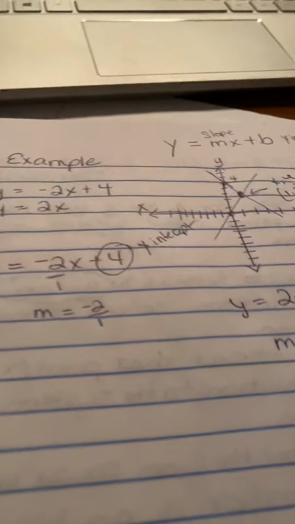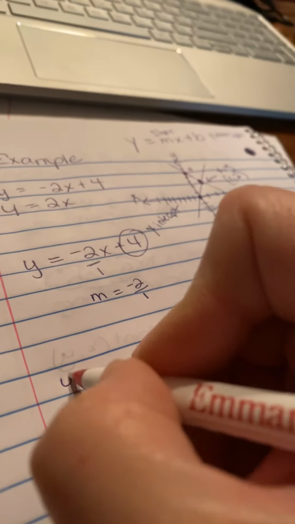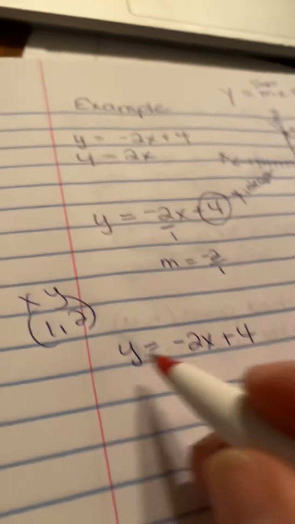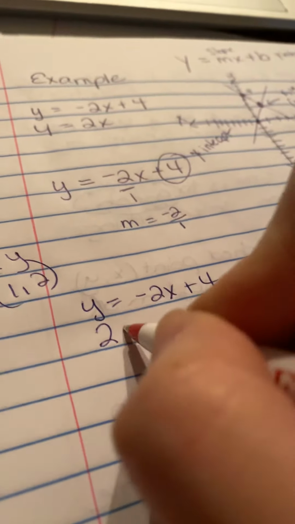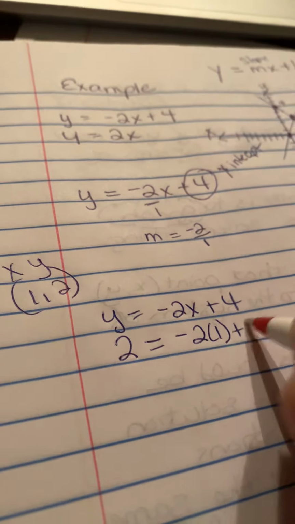Which would mean if I put this in, if I had this problem, y equals negative 2x plus 4. Okay, that's my x and y. If I put y is 2, and x is 1, then 2 equals negative 2 times 1 plus 4.